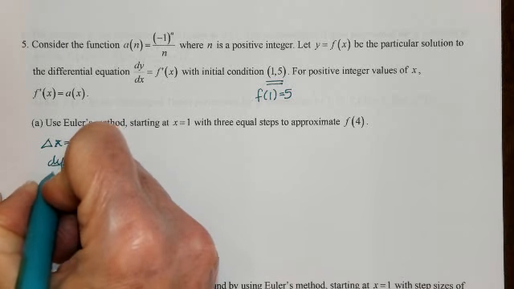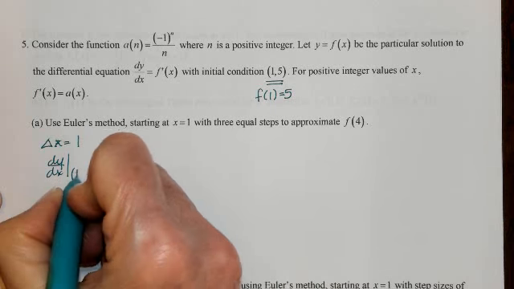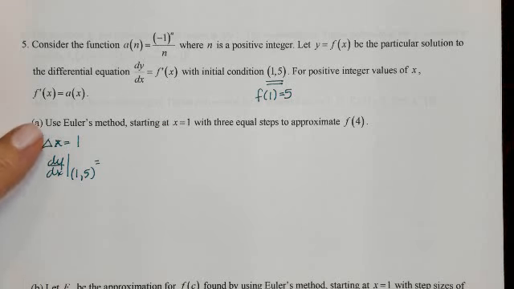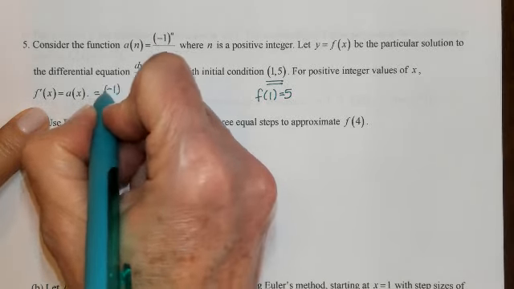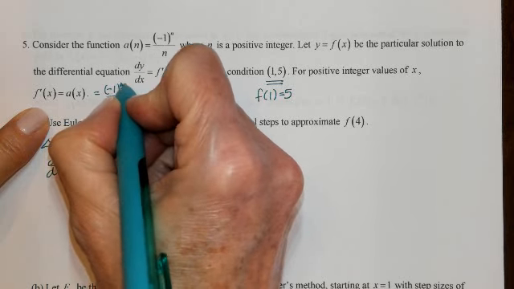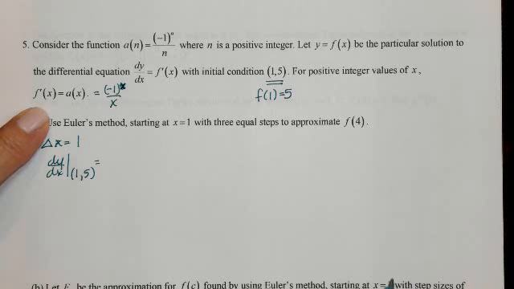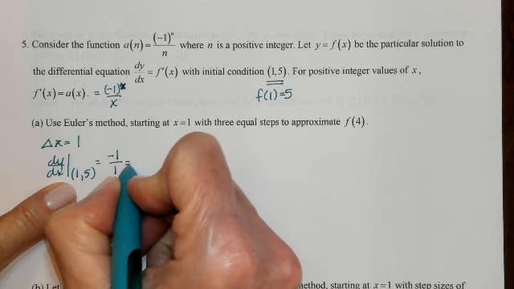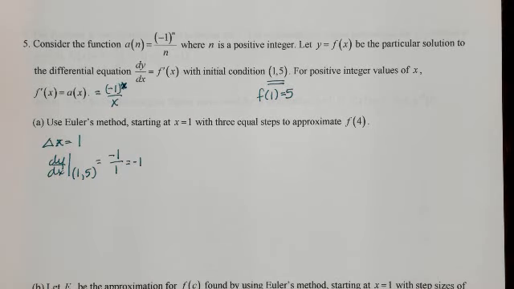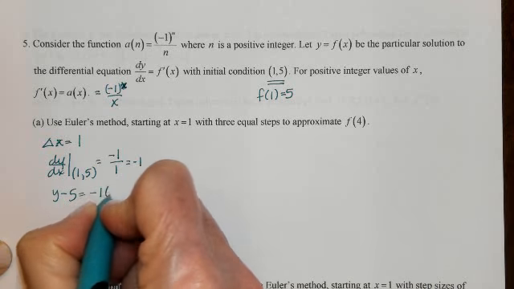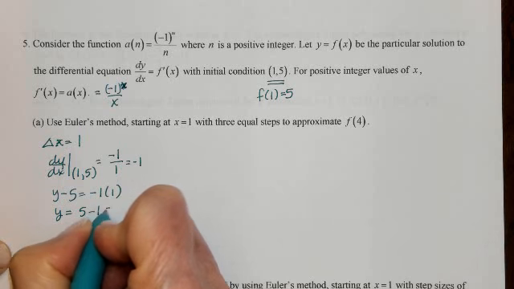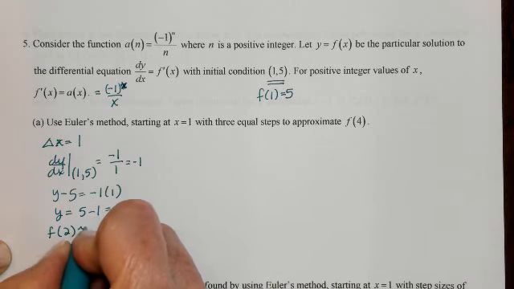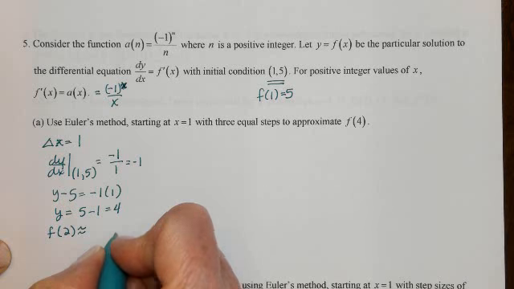So dy dx at our starting point, x is 1, y is 5, will be, okay, I should have written that down. Negative 1 to the x over x, right? So we'll have negative 1 to the 1. That'll be a negative 1 over 1. So negative 1. The change in y is the slope times delta x. Y is 5 minus 1, which is 4. So our first stopping point, we started at 1, we went up 1, so we're now at 2. Our first stopping point, f of 2, is approximately 4.